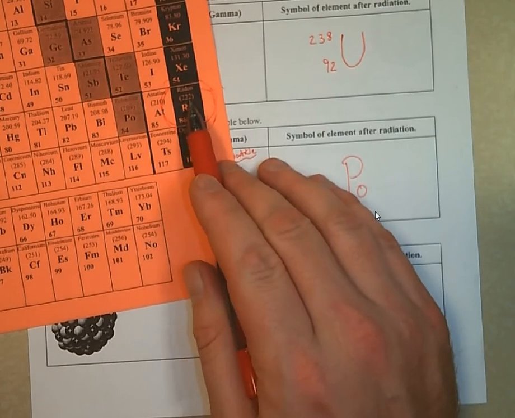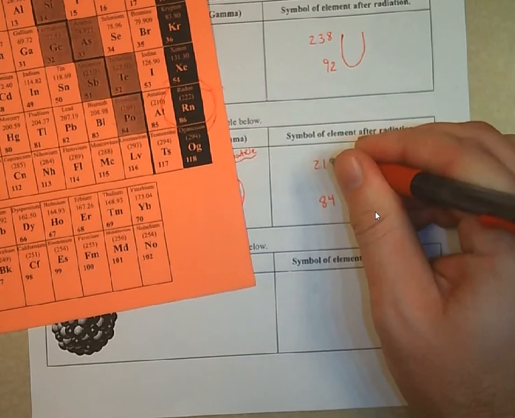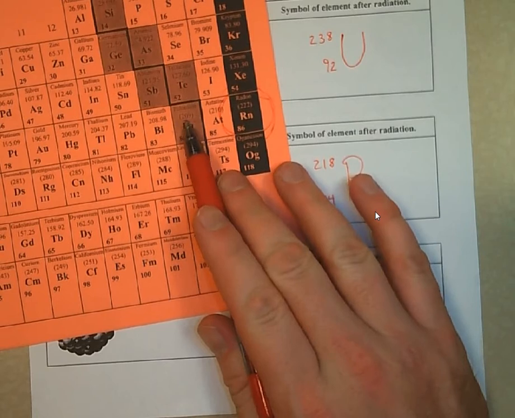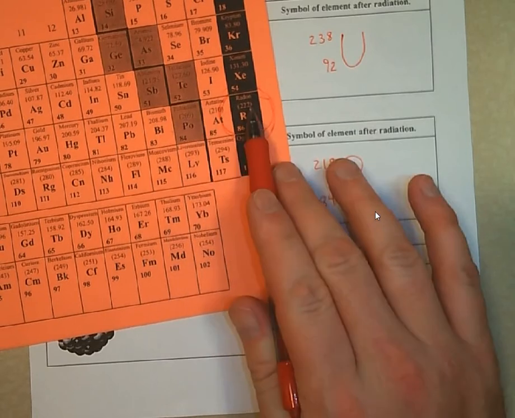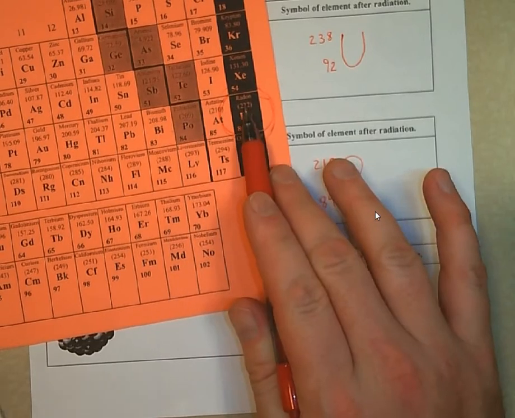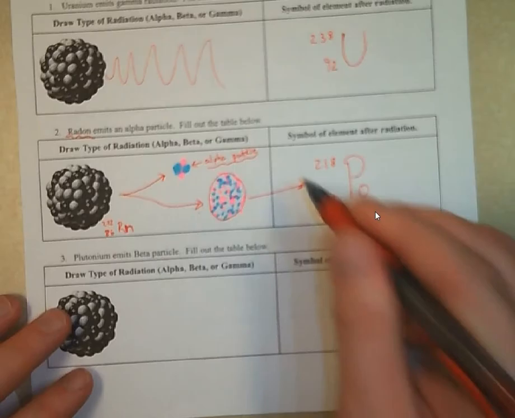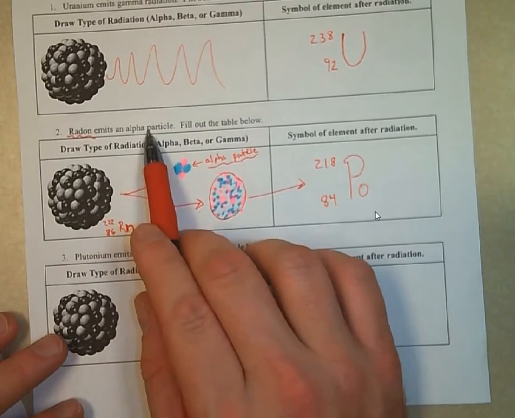Polonium on here normally has a mass of 209. But we're not using that because this one went alpha decay. So we just subtract 4 from radon. Okay? So this is our symbol of this guy after alpha decay.